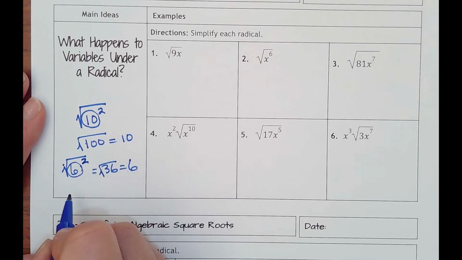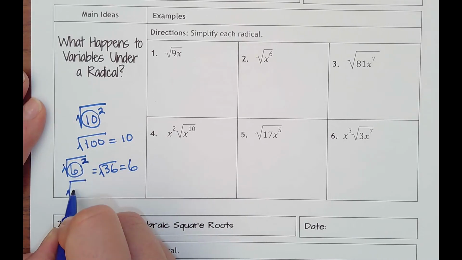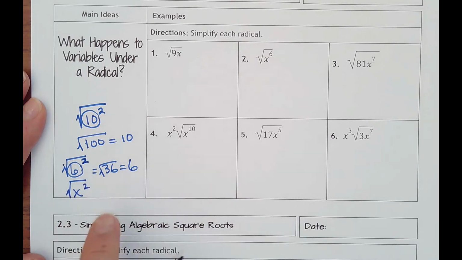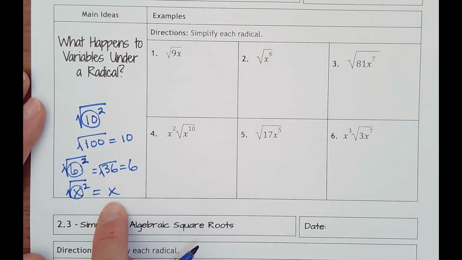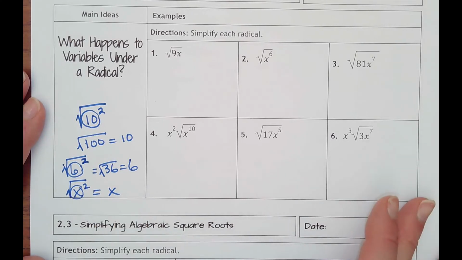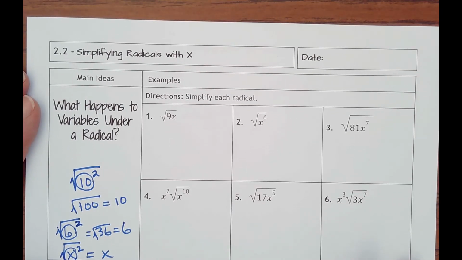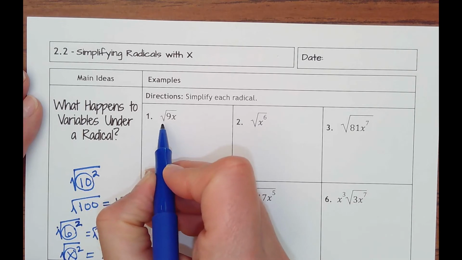Kind of cool, right? So if I didn't have a number, but I have x being squared, what do you think this would simplify down to? We just said that a square root and a squared cancel, so I'd be left with just x. It takes a pair of 2 to split and become 1. Okay? So if we know that, let's look here at number 1.